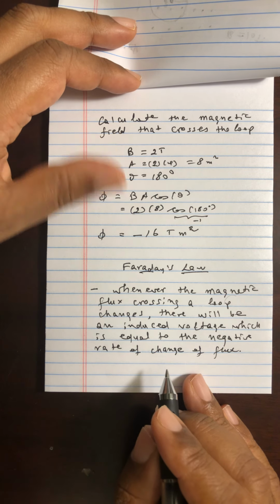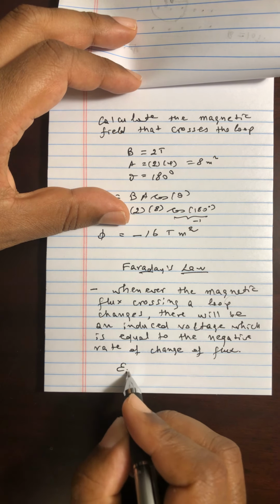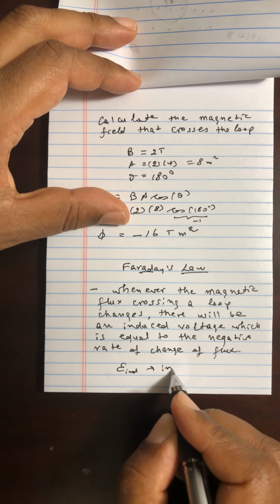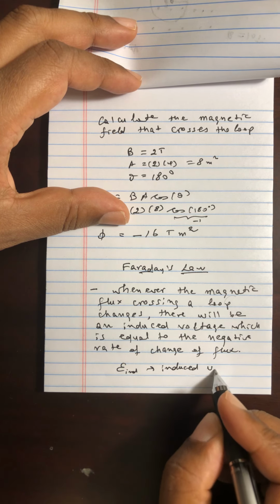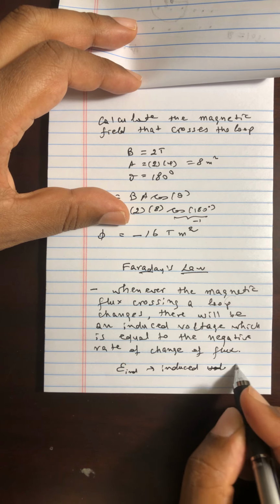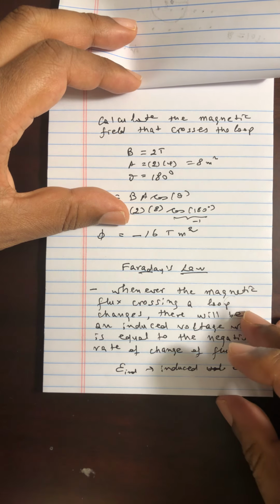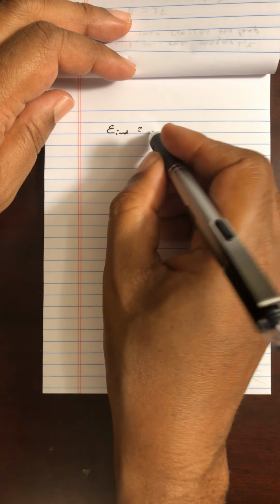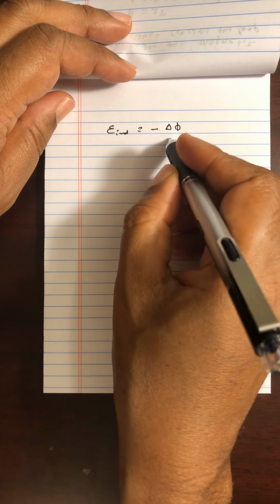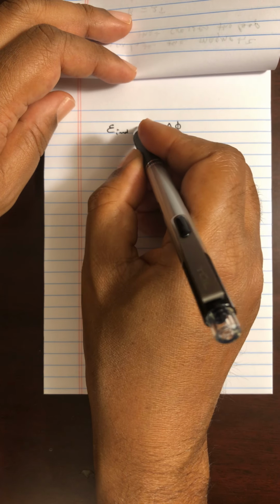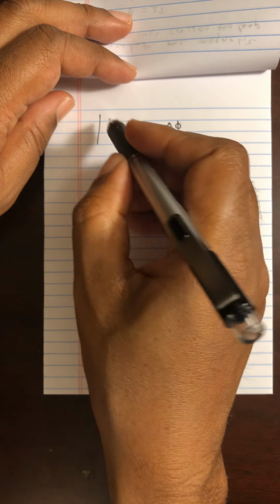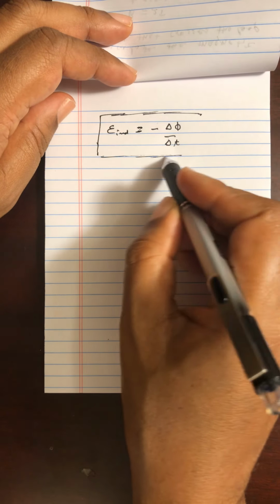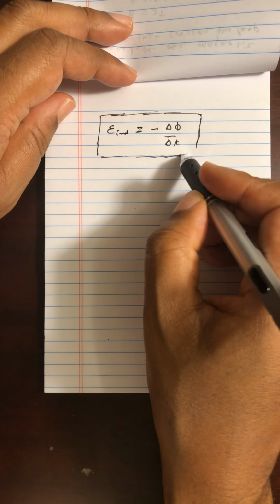Now let's use E induced for induced voltage, or induced EMF. Then mathematically we can write the formula as follows. The induced voltage is equal to the negative rate of change of flux with respect to time. This is the mathematical statement of Faraday's law.